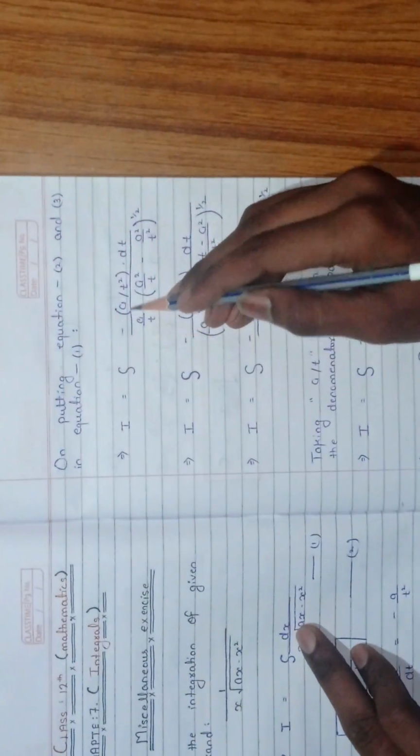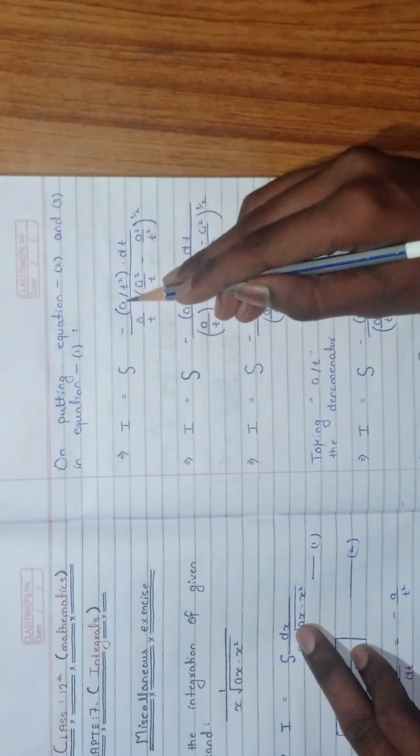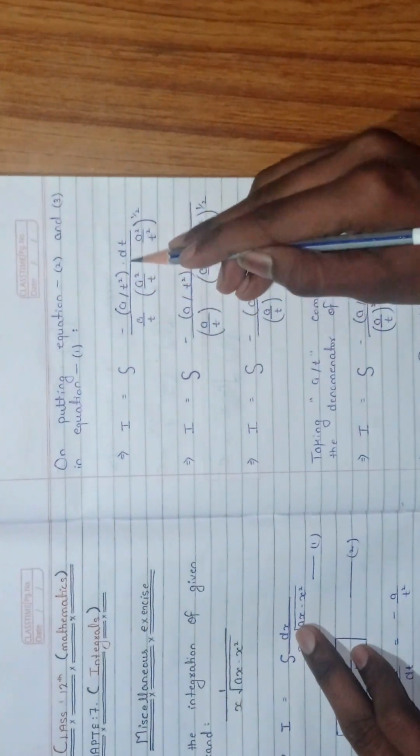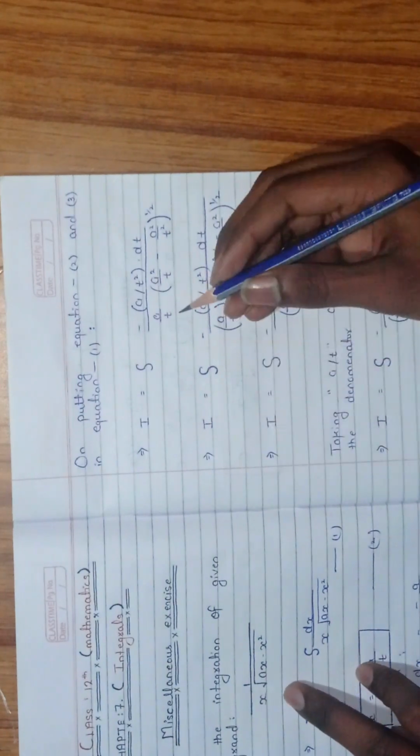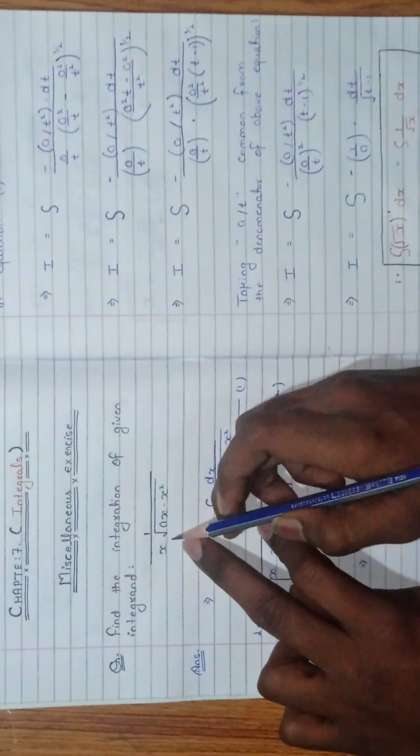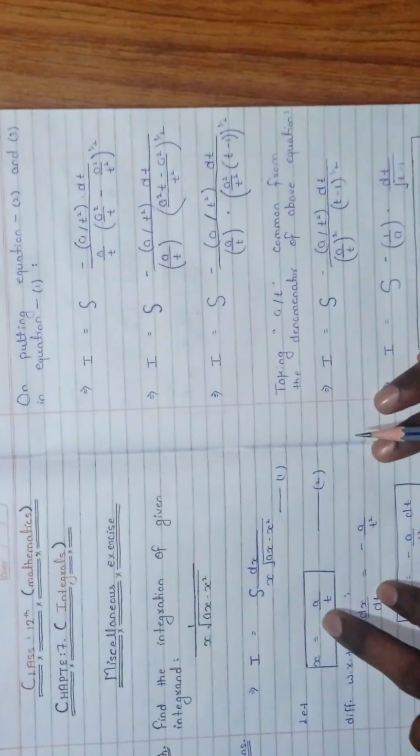So this will become minus, within the bracket, a by t square, multiplied with dt.